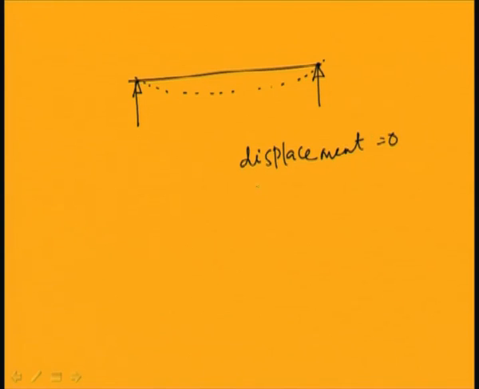It contains both the geometric boundary condition, that the displacement is 0, and the force or natural boundary condition, that the bending moment equals 0. If I write the displacement as y, then the bending moment is proportional to d square y by dx square, or this bending moment can be written as EI d square y by dx square.